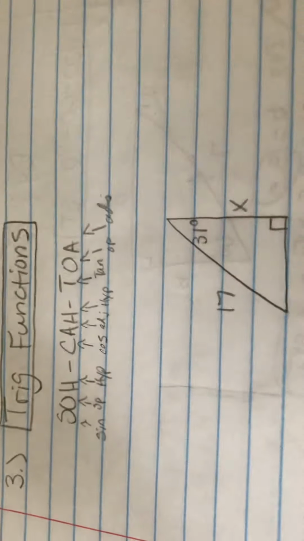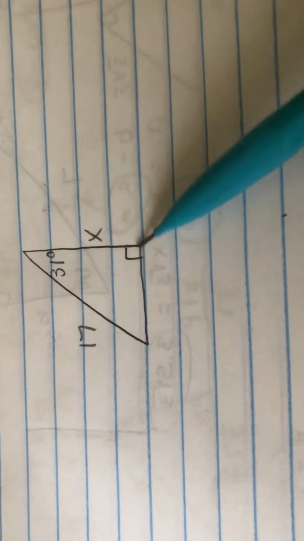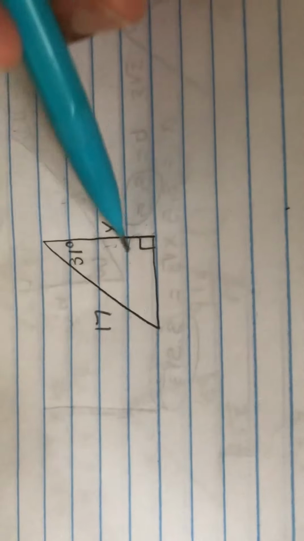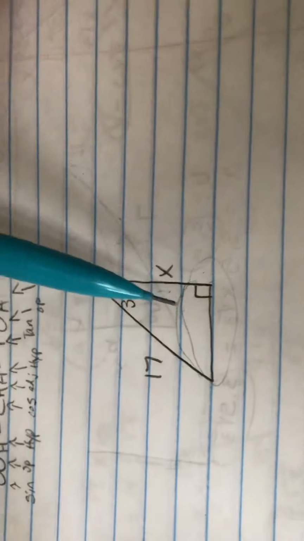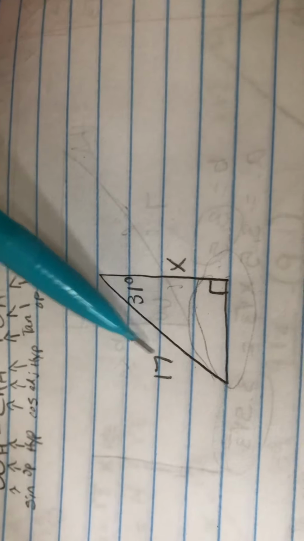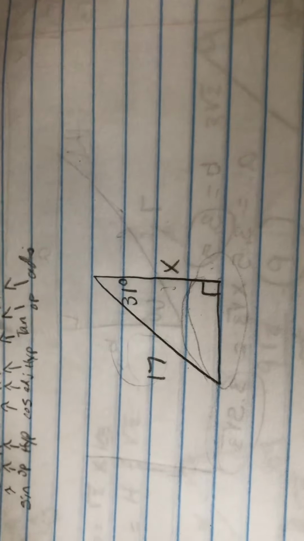And the next one is opposite. And you know it's opposite because of this angle right here, because it only has a 90-degree angle on it. That's how you know it's opposite, right here. So then now we have the hypotenuse, and we know it's the hypotenuse because this 90-degree angle is across from it. So that's how we know that that is hypotenuse, 17.